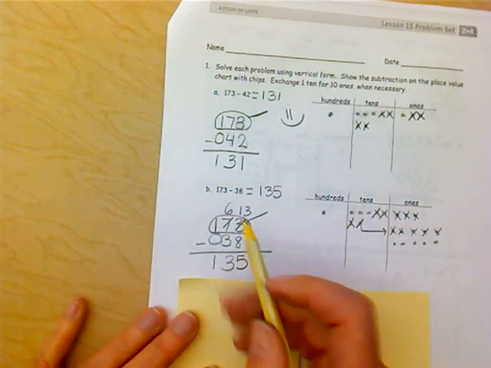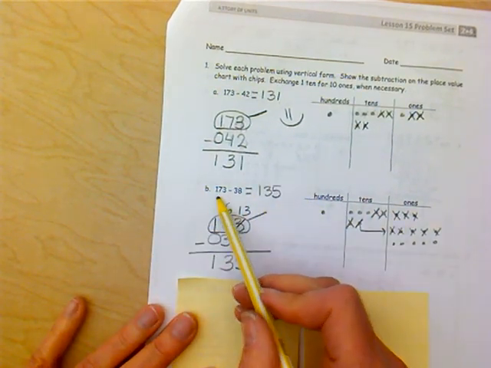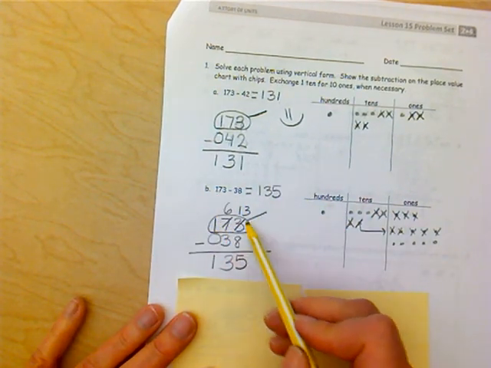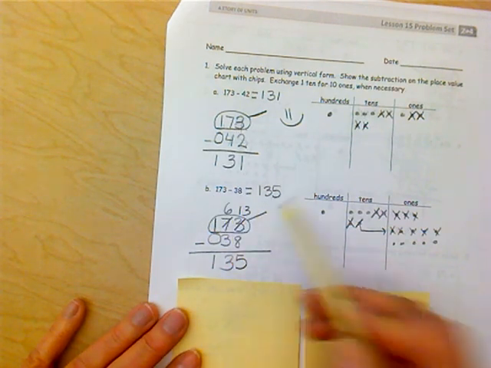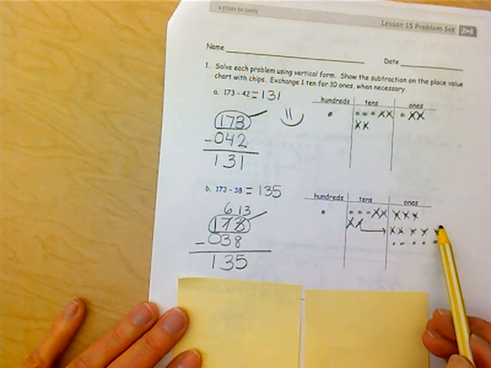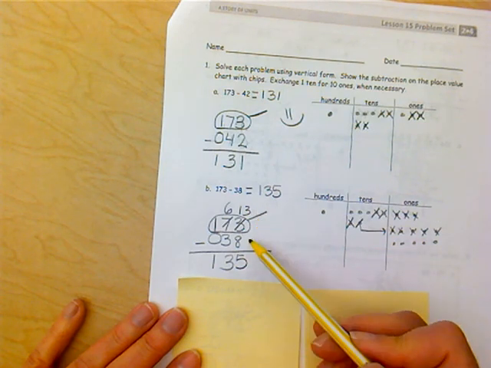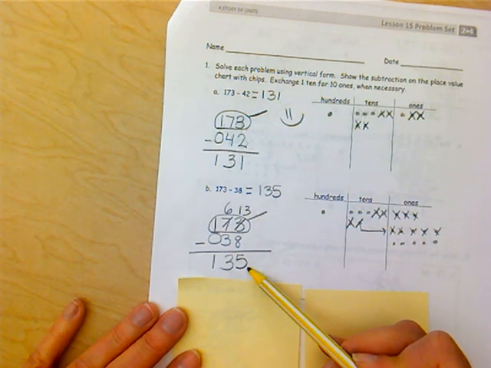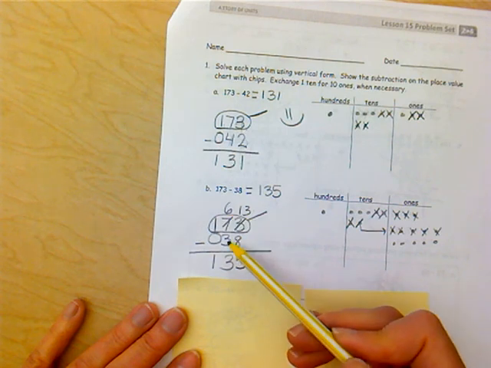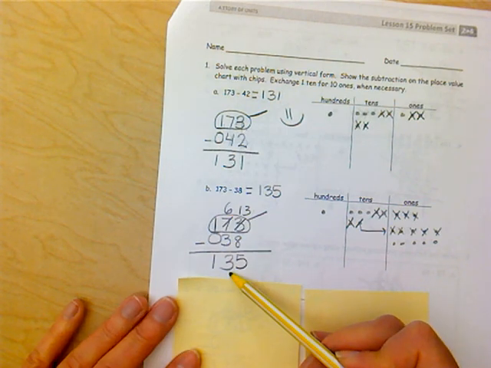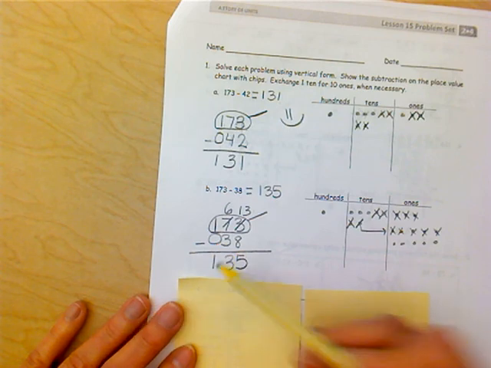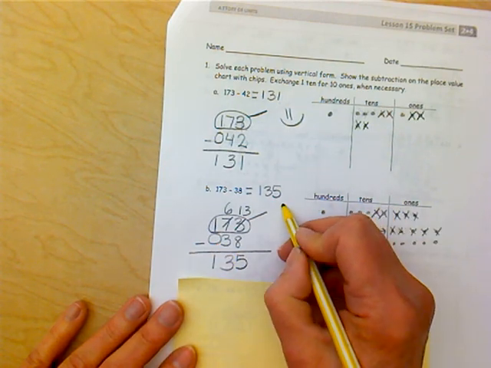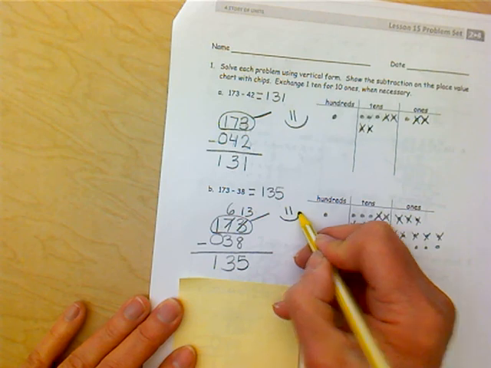So on problem B, we started off with 173, take away 38 gave us 135. If you did your chip model correctly, you would have had 13 ones, take away 8 ones, which was 5 ones, and 6 tens, take away 3 tens, which would be 3 tens. 1 100 take away 0 100s gave you 1 100 for a difference of 135.